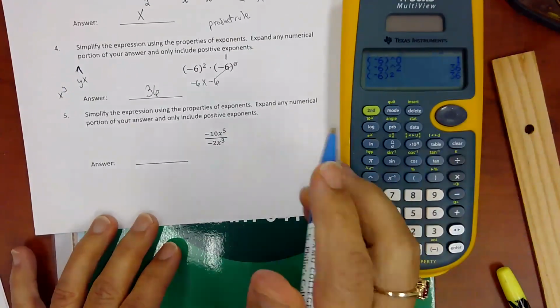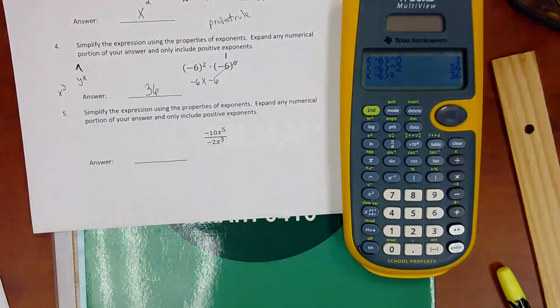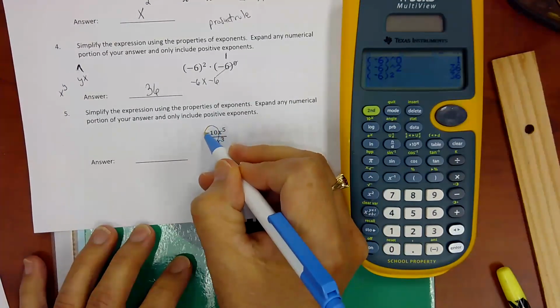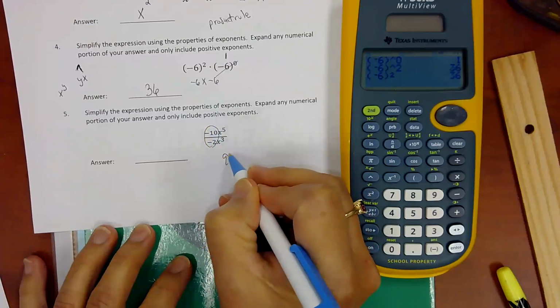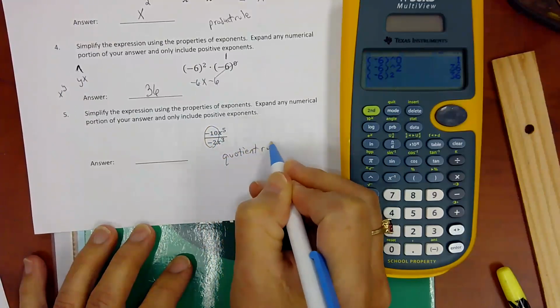And then on the bottom, simplify this expression using the properties of exponents. Expand any numerical portion of your answer and only include positive exponents. Okay, so remember, it's best for you to stop the video and work it and then turn it back on. So what's going to happen here is this is using the quotient rule. Earlier, we were doing the product rule. This is the quotient rule.